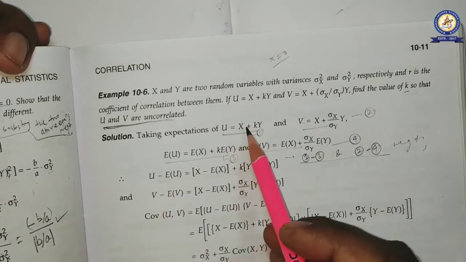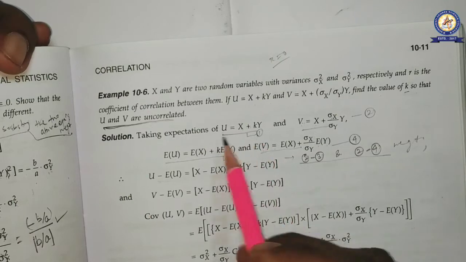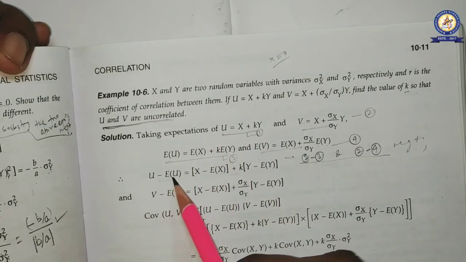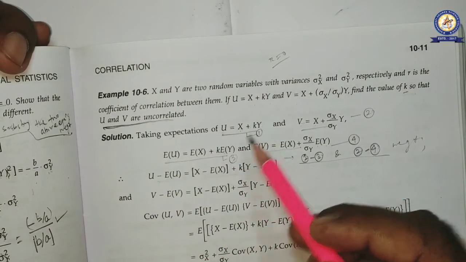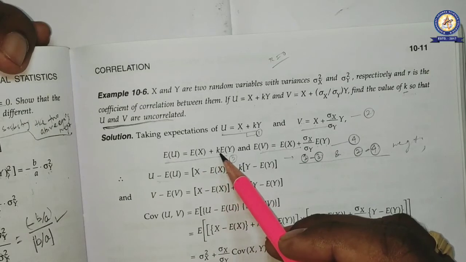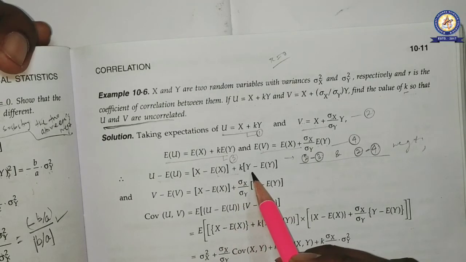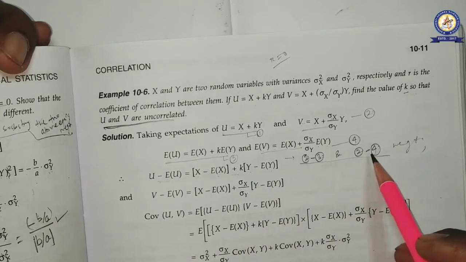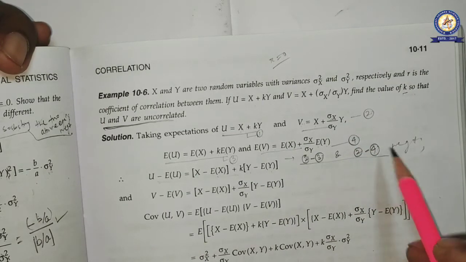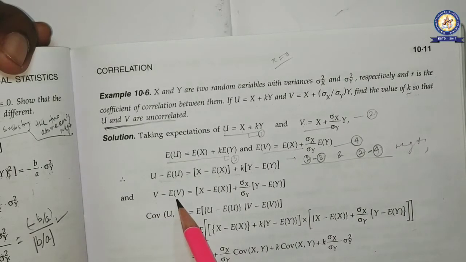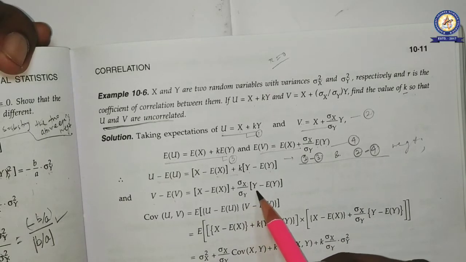So 3 is going to be subtracted from 1. On the left hand side you can see u minus expectation of u, and on the right, x minus ky minus expectation of x plus ky, which means we can get x minus expectation of x plus k into y minus expectation of y. Likewise, if we consider the subtraction of 4 from 2, that means 2 minus 4, we can find v minus expectation of v equal to x minus expectation of x plus sigma x by sigma y into y minus expectation of y. Very easy step.